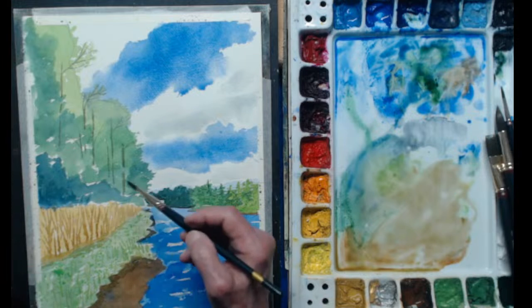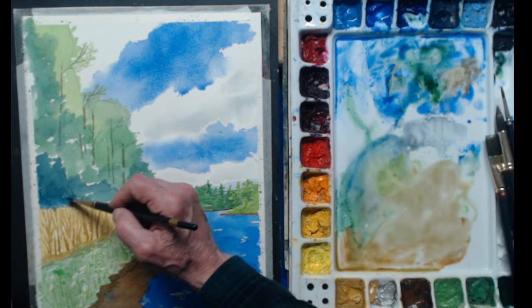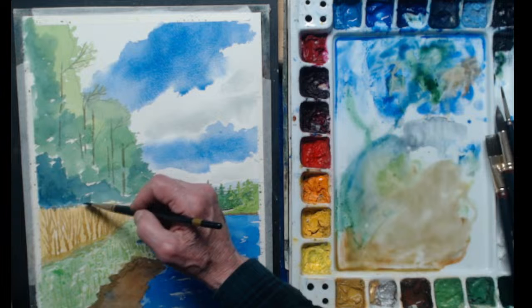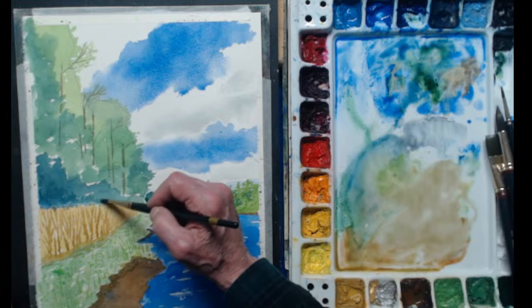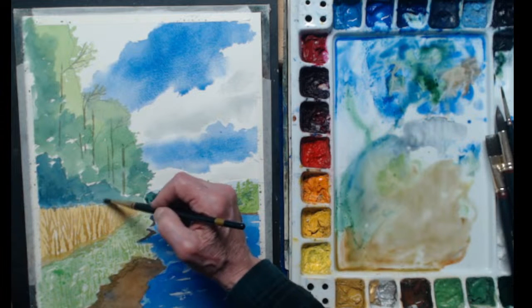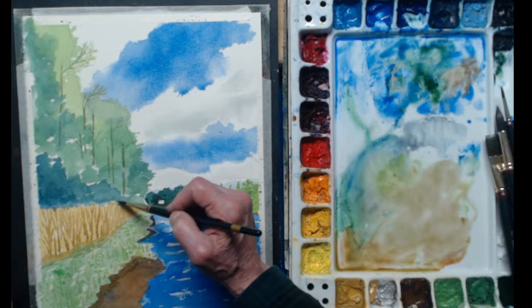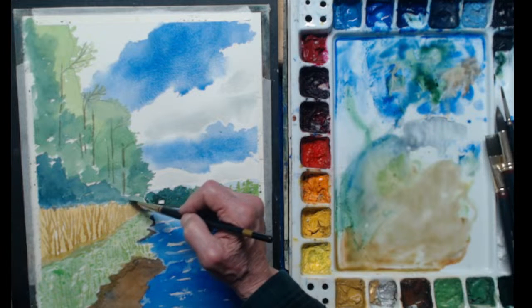What I'm doing is eliminating some of the white paper, and by doing that, I'm adding in some darks. I'm adding in a little bit of color and darkness back in here, a little bit of shadow pattern, and I'm eliminating some of the green, some of the white paper. That's all I'm doing.